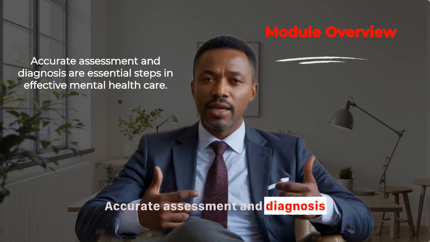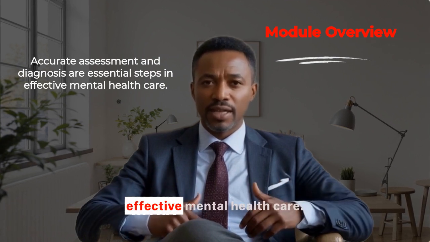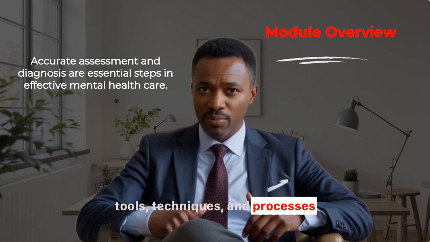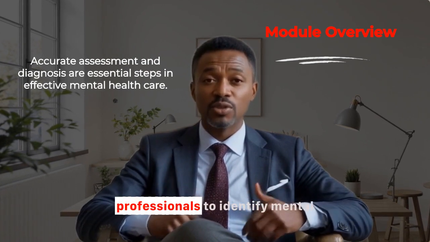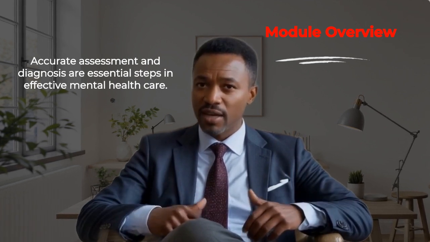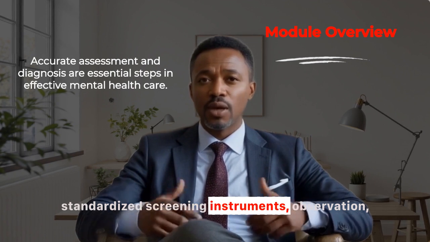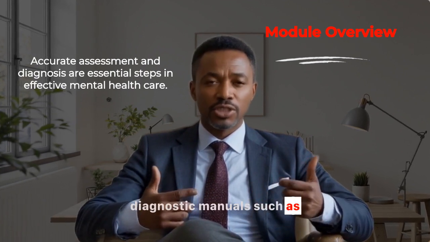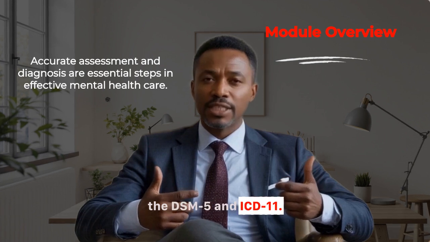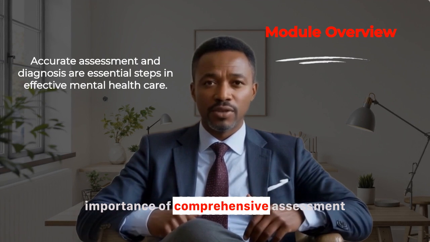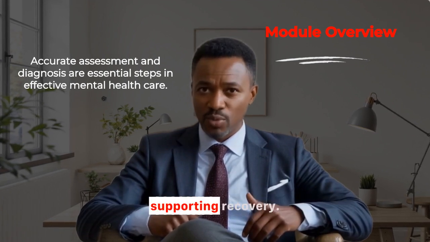Accurate assessment and diagnosis are essential steps in effective mental health care. This module introduces the tools, techniques, and processes used by mental health professionals to identify mental health disorders. It covers clinical interviews, standardized screening instruments, observation, and the use of diagnostic manuals such as the DSM-5 and ICD-11. You will understand the importance of comprehensive assessment for planning treatment and supporting recovery.